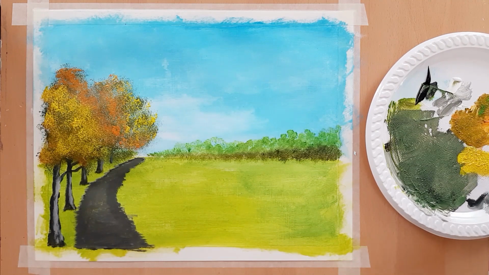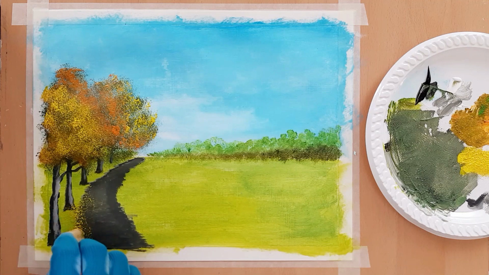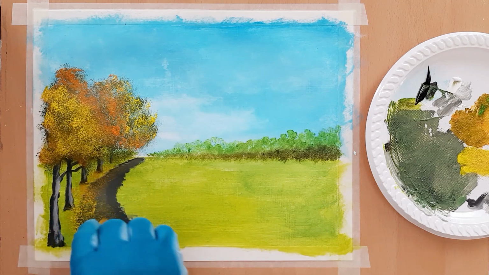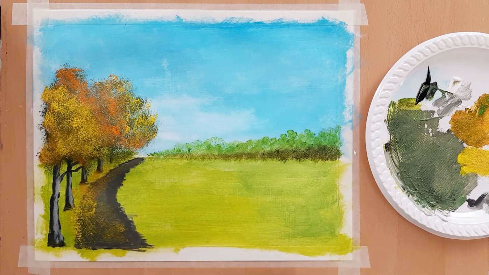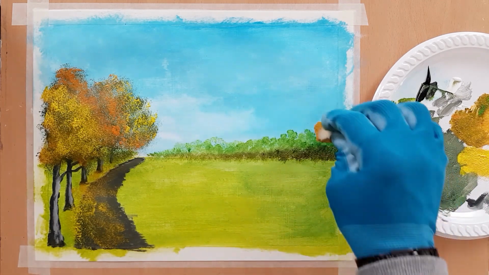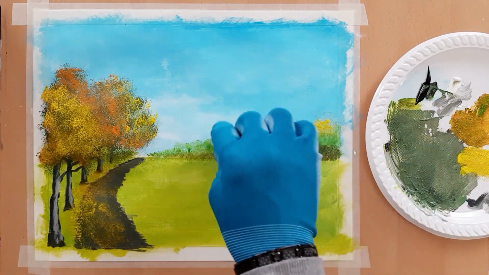Once you're happy with how the trees look, paint some fallen leaves on the road using the sponge. And finally, add a layer of autumn colors over the distant tree line to complete the painting.